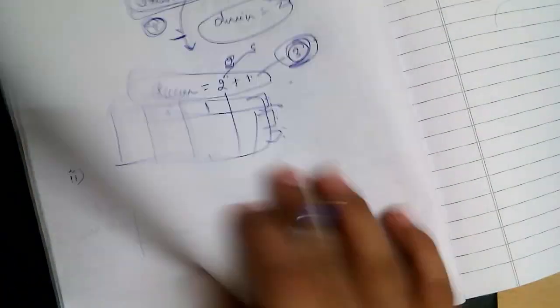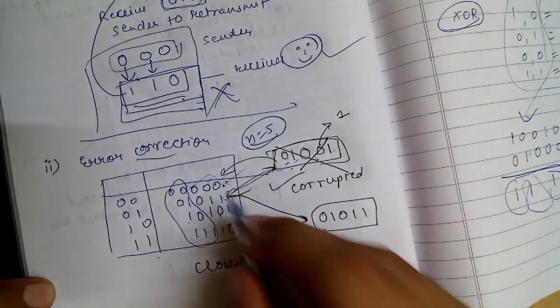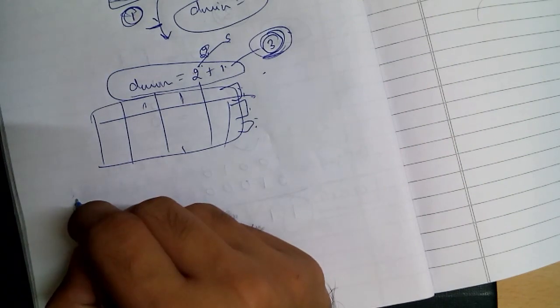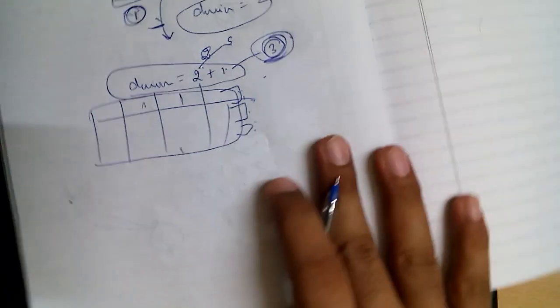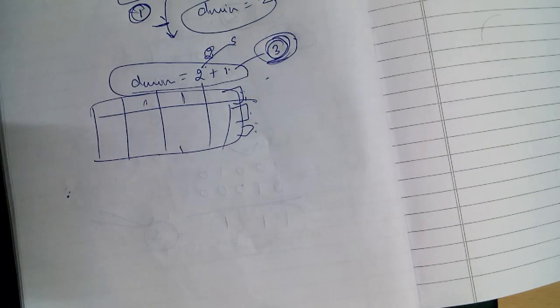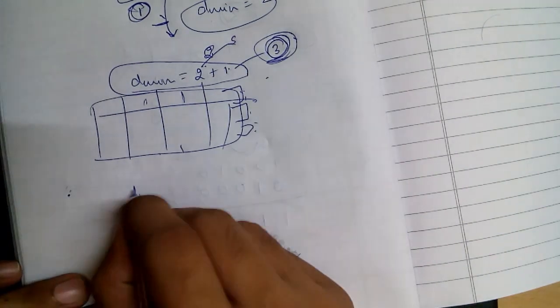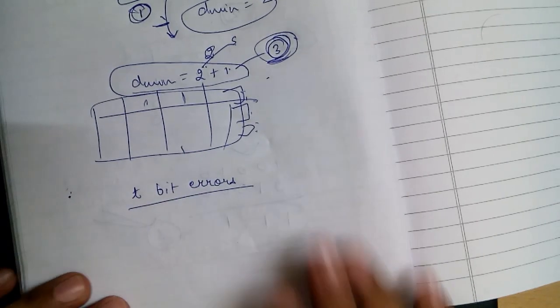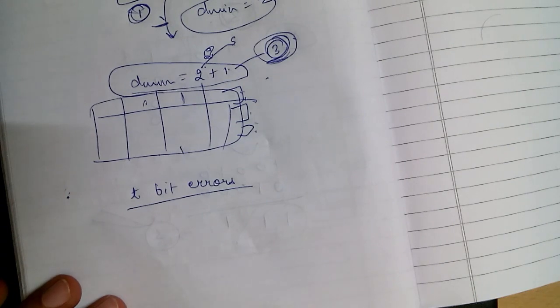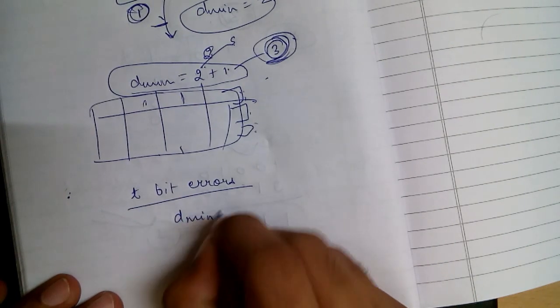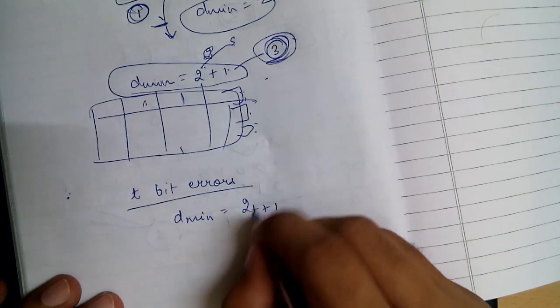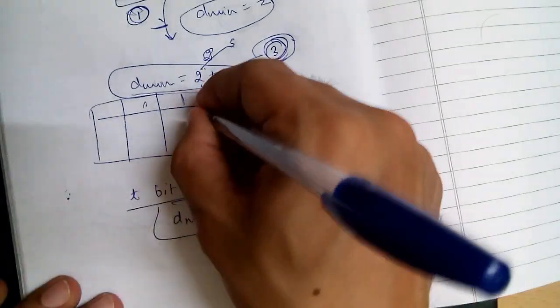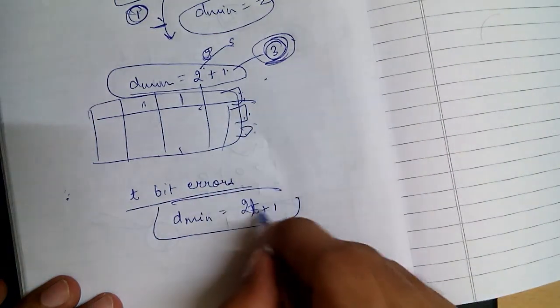What about correction? We were able to correct 1 bit in this. Correction also uses the concept of Hamming distance, in which to correct, let's say, T bits of errors, the minimum Hamming distance should be D minimum equal to 2T plus 1. That is the code word table we will have. The minimum Hamming distance should be this 2T plus 1.